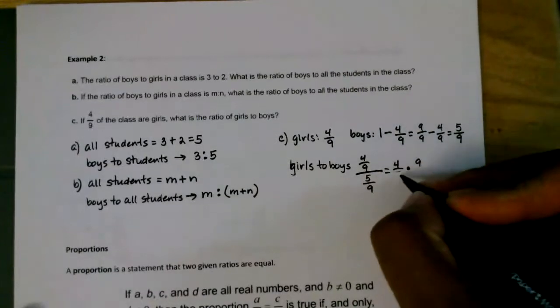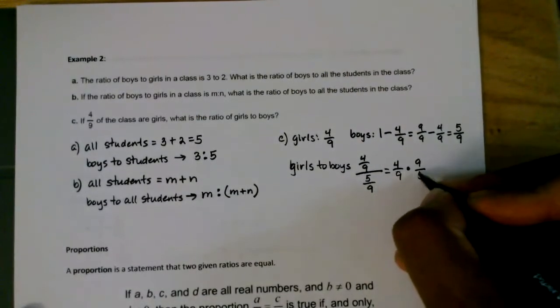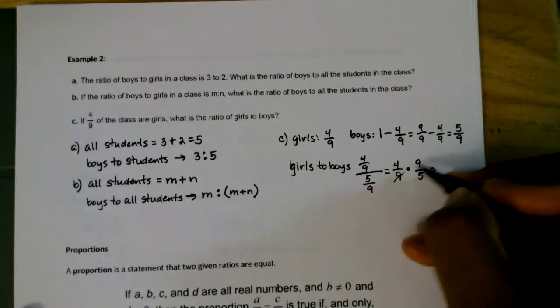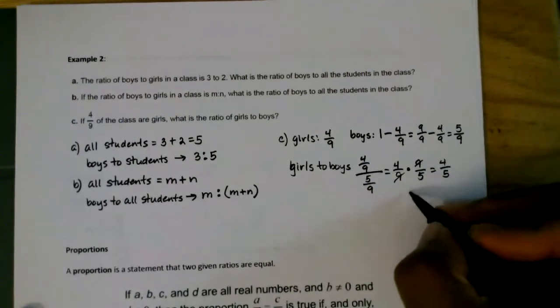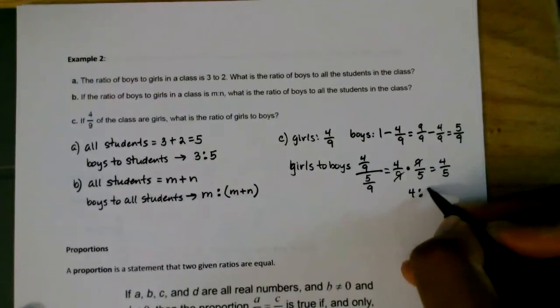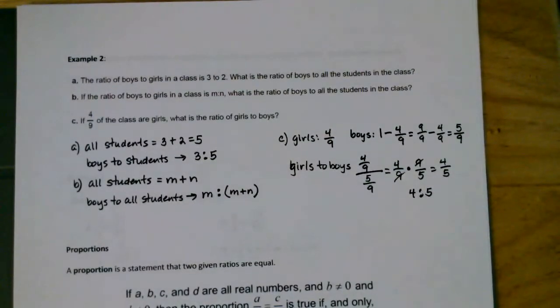As this is 4/9 in the numerator, multiplied by the reciprocal of 5/9, which is 9/5. That way the 9s divide out, you'll get 4/5. So the ratio of girls to boys would be 4 to 5. All right, so that's how we do ratios here. And simplify them as well.